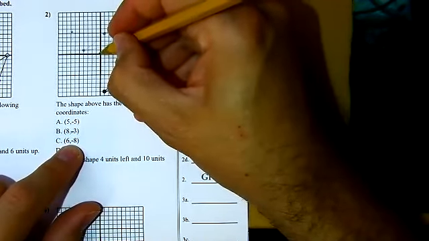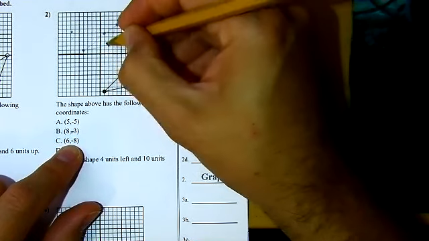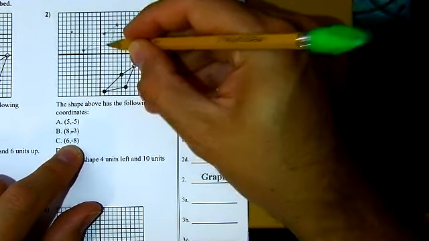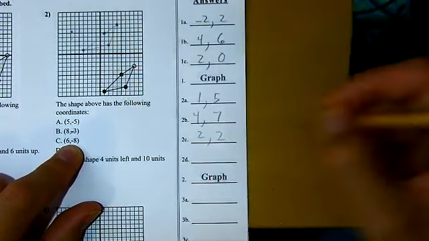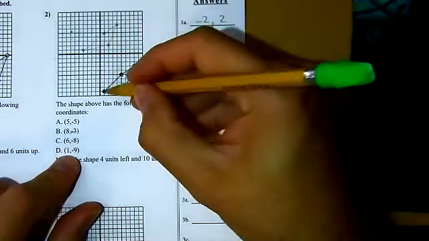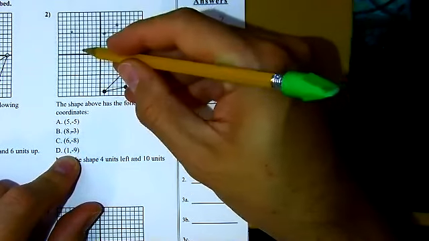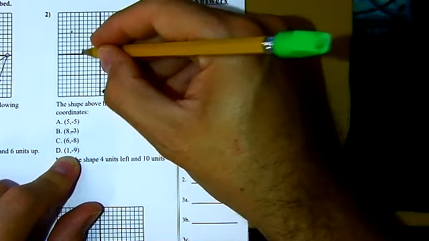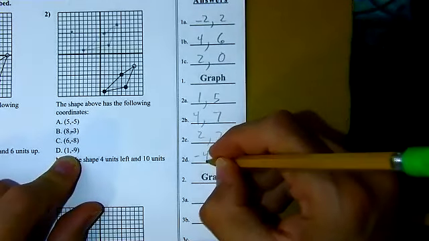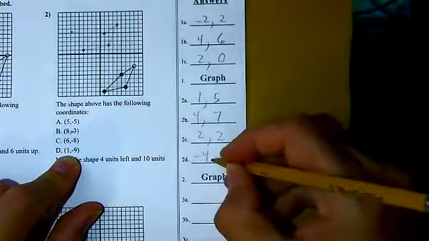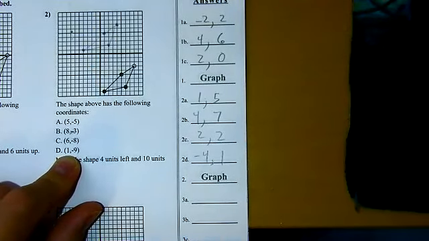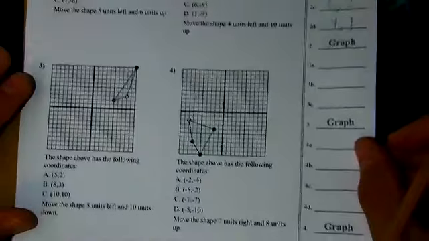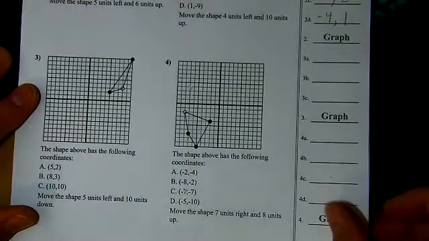6, -8 is going to be 6 over, 8 down. So they want this one. So for that one, we go 1, 2 over and 1, 2 up. And then the last one is this one. So they want that one. So we go left, 1, 2, 3, 4. Don't forget that's negative. It's going to be -4, and then 1 up, it's going to be +1. And again, you can do these two on your own. The answers are on the second page.